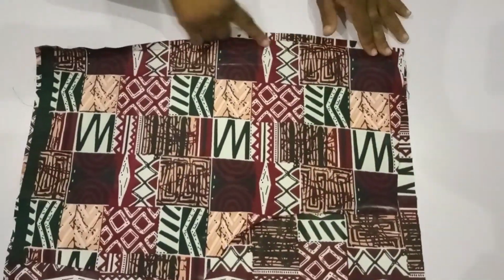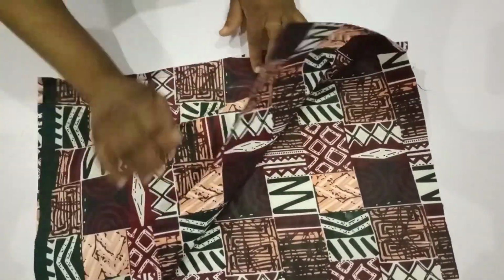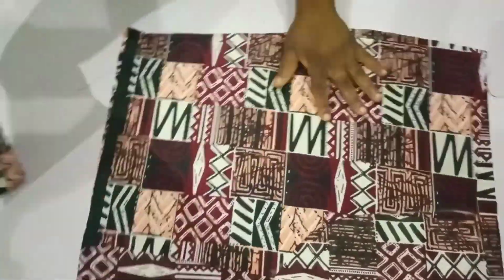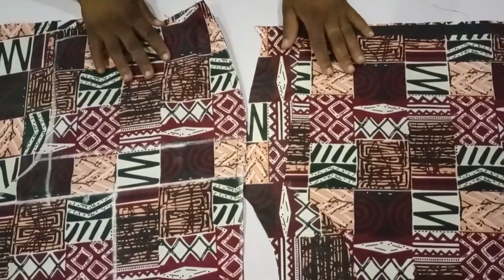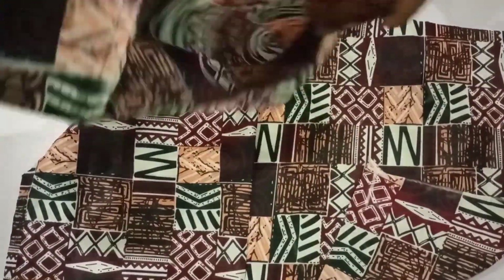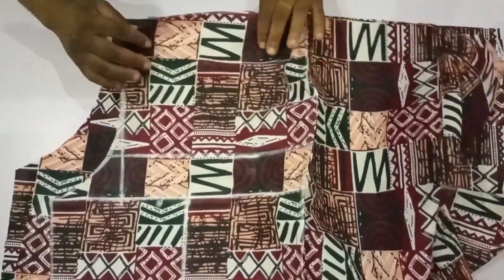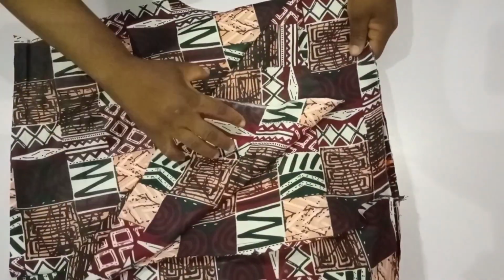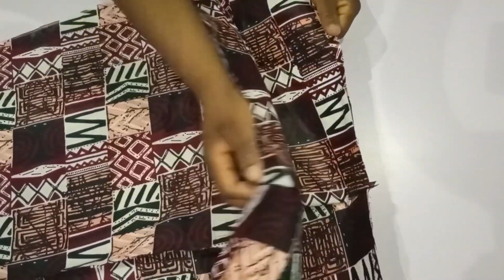I'm done joining it with 1/2 inch. As you can see, that's the front and the back by the hip side with 1/2 inch. So now I'm going to join the two front crotch with 1/2 inch. The two front crotch, I'm going to join it with 1/2 inch.